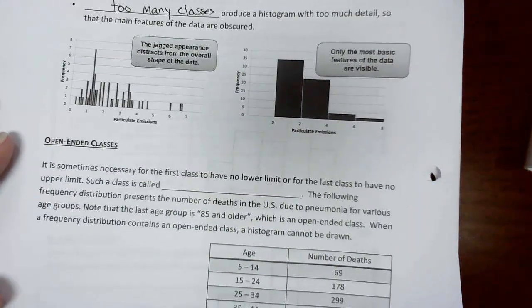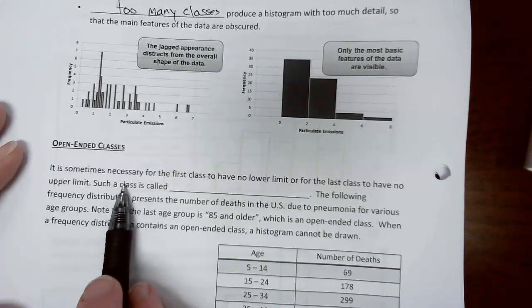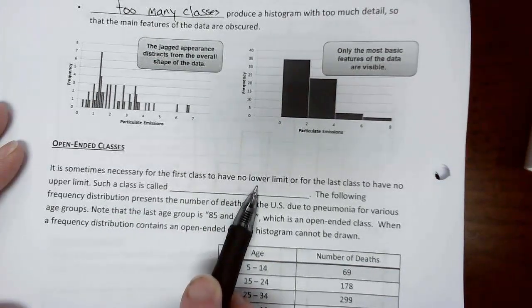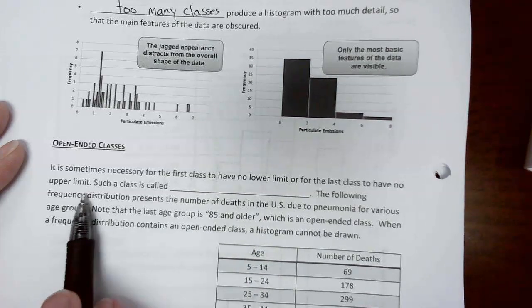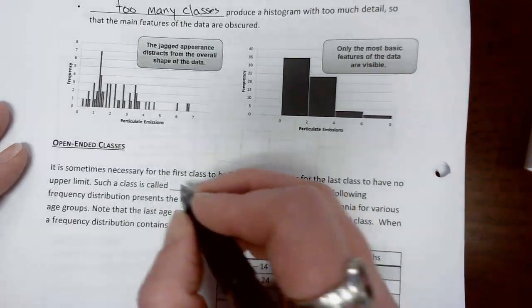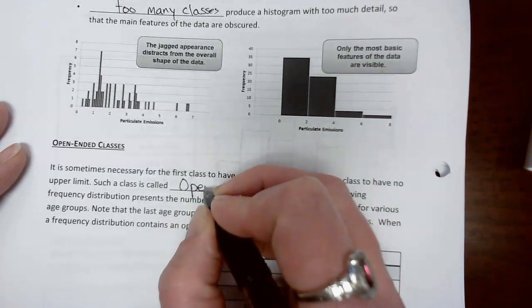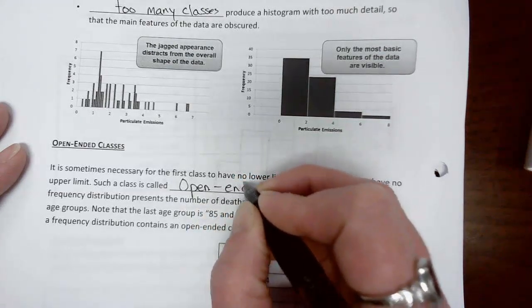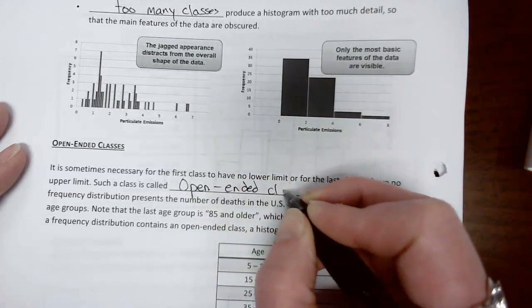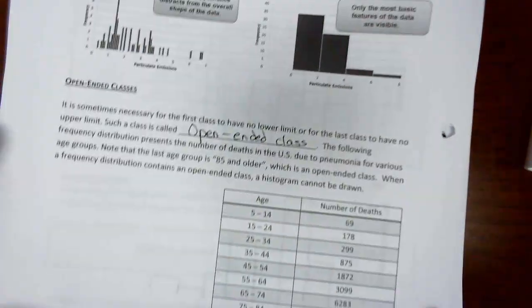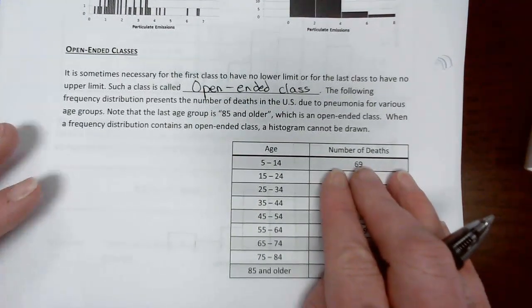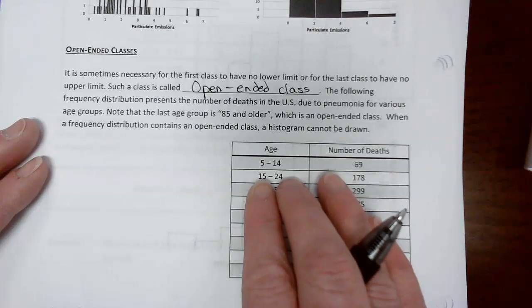Another thing to be cautious of is it is sometimes necessary for the first class to have no lower limit, or the last class to have no upper limit. What that means is it's an open-ended class. Our example here shows the number of deaths due to pneumonia for different age groups.